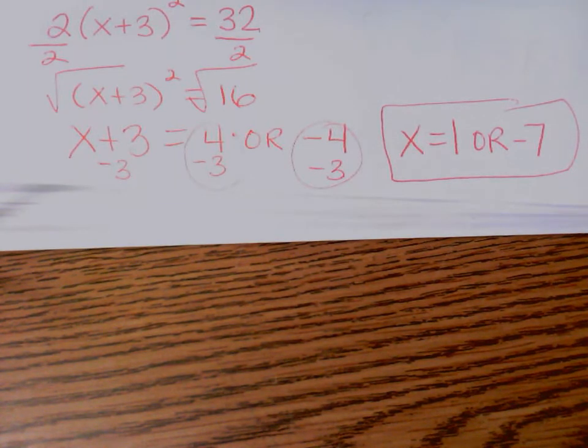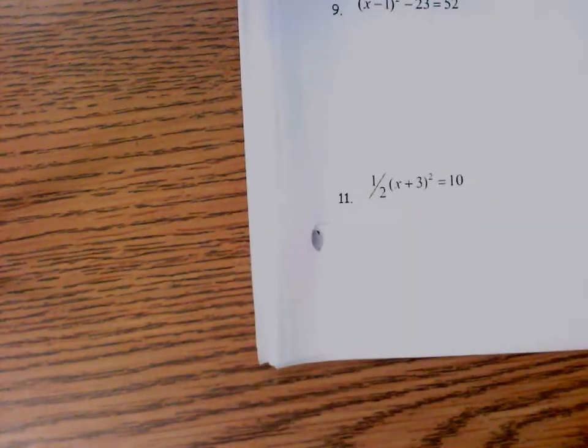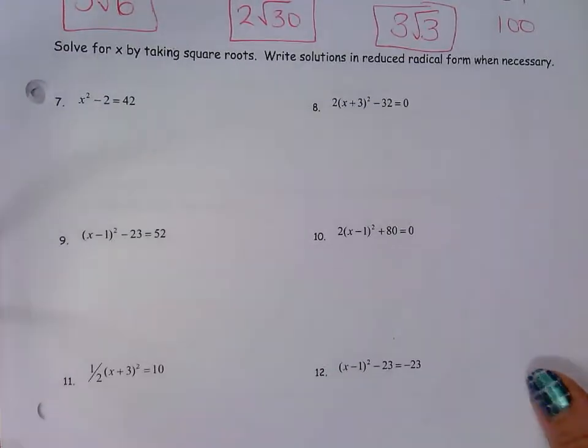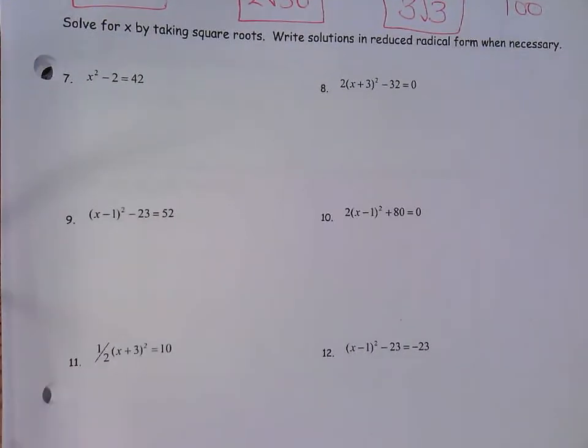So I would like you to try. There are 6 problems on the next page to see how you do with solving by taking square roots. One thing I want to throw in there: can you take the square root of a negative number? If you perhaps have to take the square root of negative 10, it would be no solution, right? You cannot take the square root of a negative number.